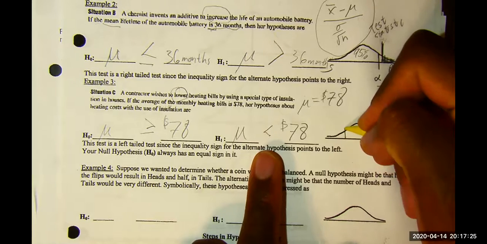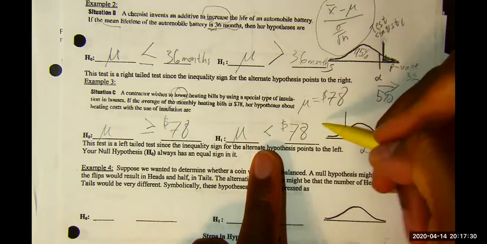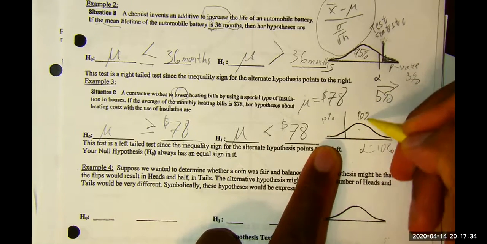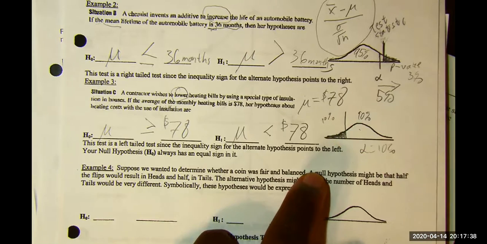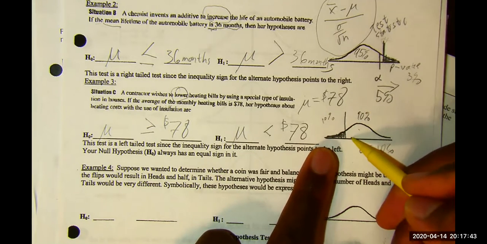Let's say, instead, our alpha was 10%. That means there's 10% here, 90% here, and we're going to shade over here. And let's say in this case, our test statistic after we calculate it lands us here.